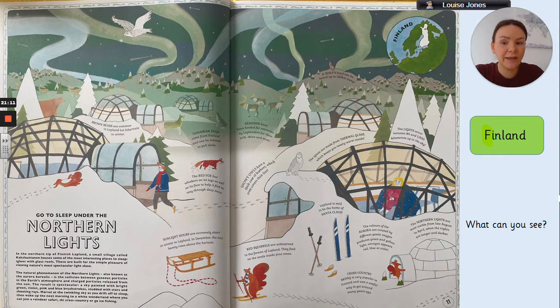So I want you to pause the video here and give yourself 5 minutes or so to create a mind map of all of the things that you can see going on in this picture here of Finland. Off you go.